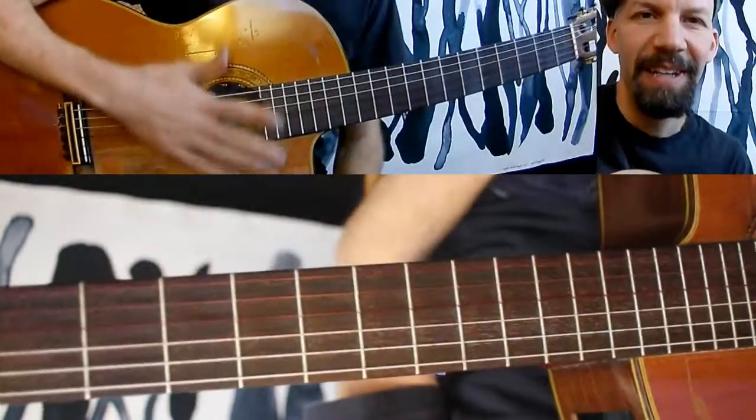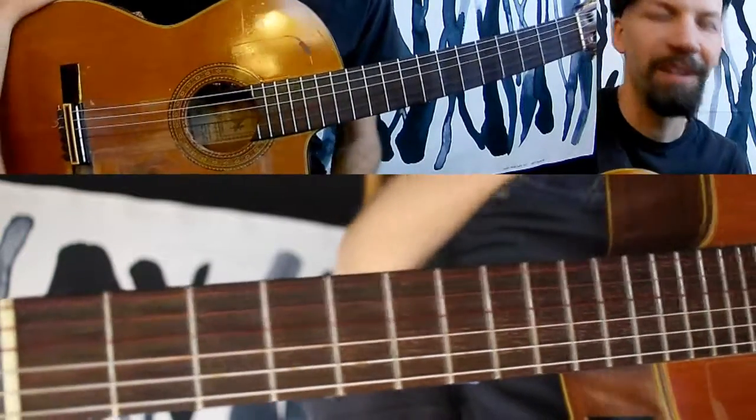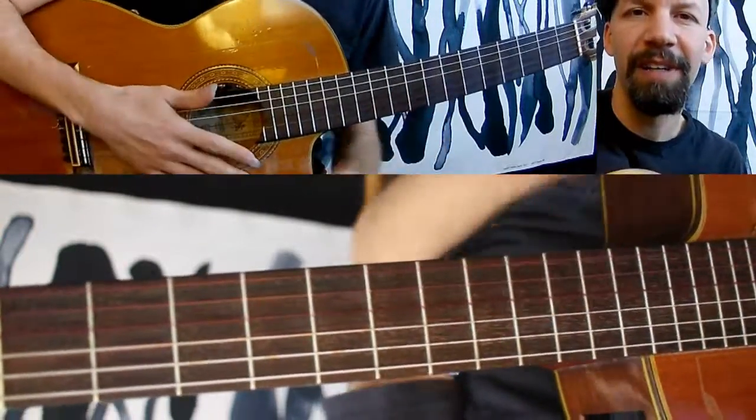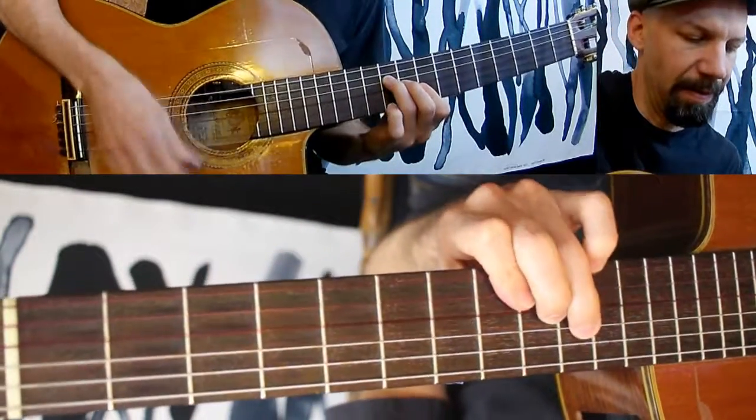Today I'm talking about muting certain strings in chords to make a melody come out. And what I'm going to show today is using Led Zeppelin's Macy as an example. Let me just play a little bit of that.